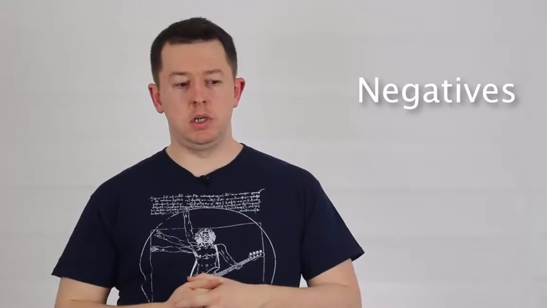What are some of the negatives? Every tool's got its pros and cons, so to be thorough and give you an honest appraisal of the tool, I think one of the negatives is probably that the data sources are limited mostly to Google platforms.